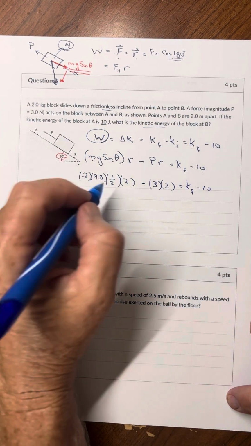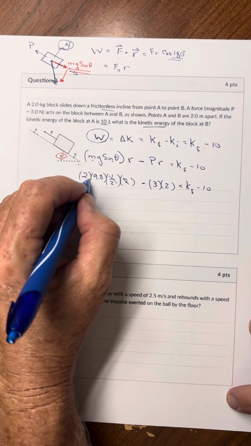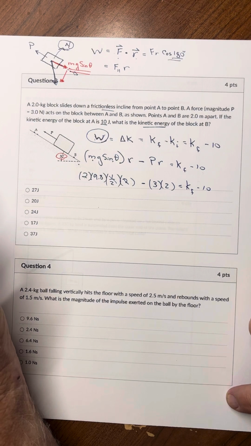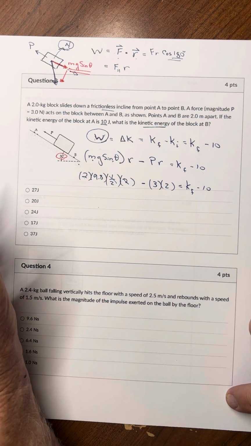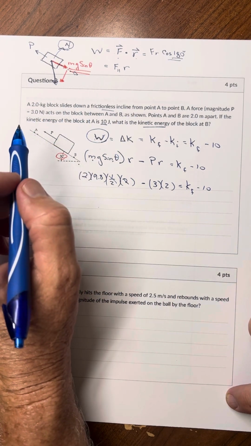And they were kind of nice here because those cancel, and this is almost 20. And 7.8.